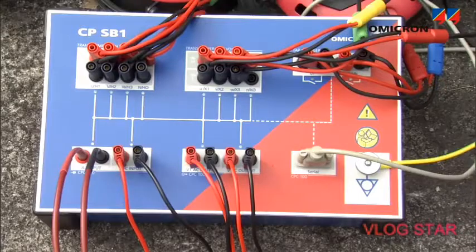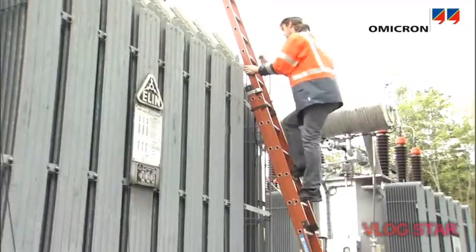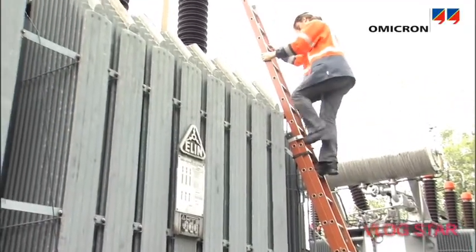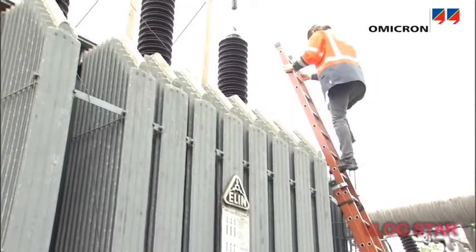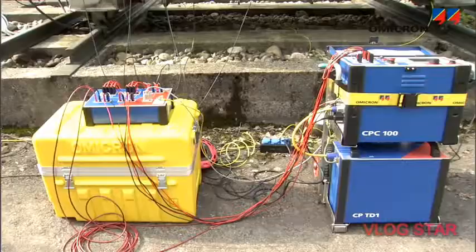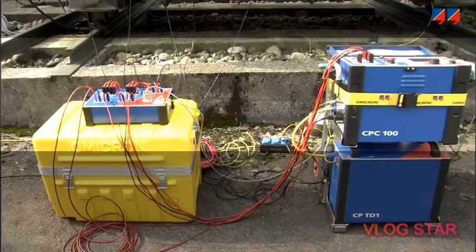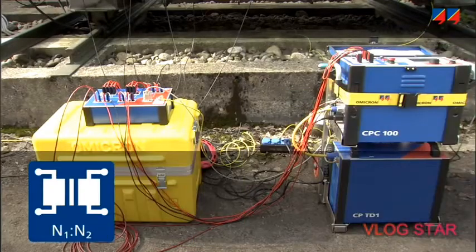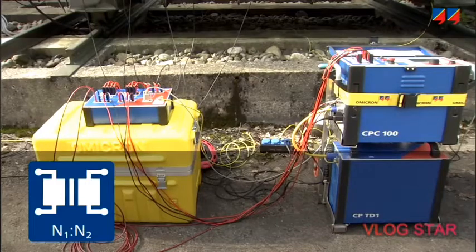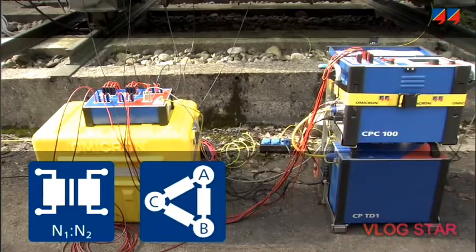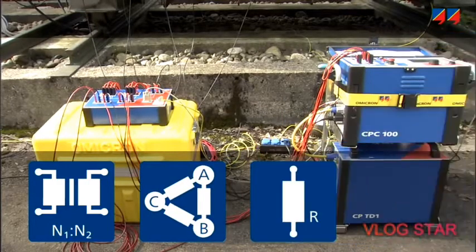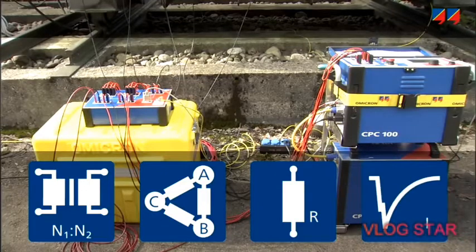The CPC-100 and the CP-SB1 switchbox make ratio and winding resistance measurements efficient by avoiding climbing up and down the transformer repeatedly and reducing connection errors. Using the CP-SB1 switchbox accessory, the CPC can automatically measure the ratio and magnetization current of all taps of all windings, confirm the vector group, and measure static and dynamic winding resistance for all taps of all windings.